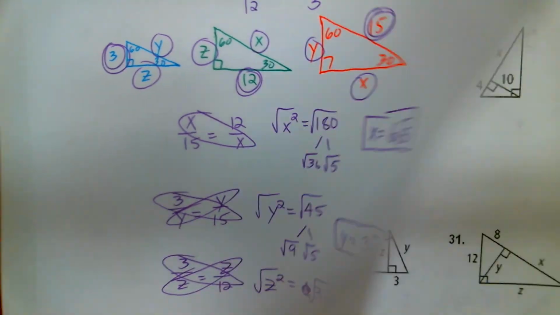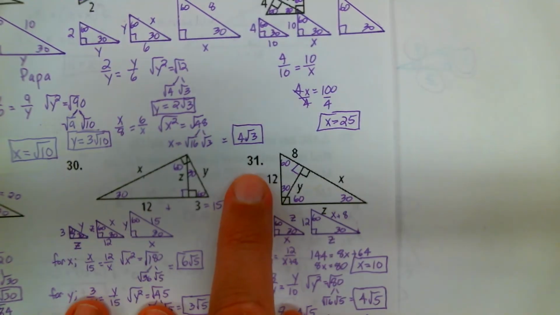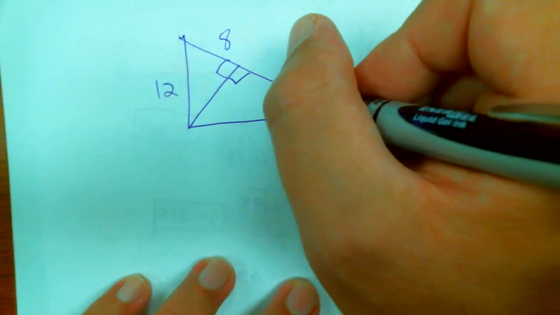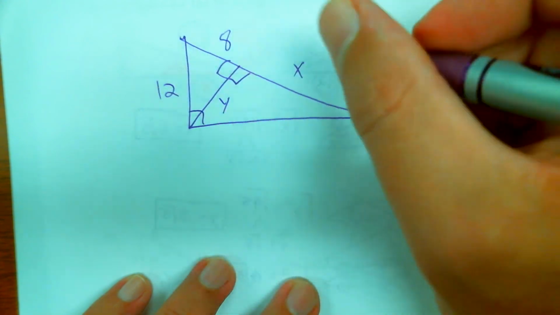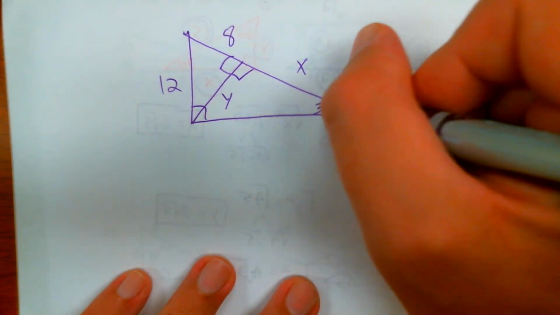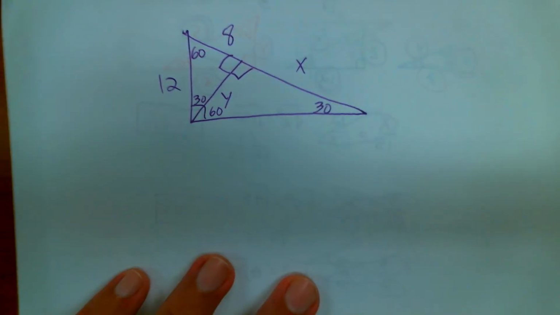Okay, last one here. Last difficult one. So now I'm doing number 31 here. Okay, so I have that's 12, box 8, x, y, box. Just throw in our magical fairy tale numbers, 30 and a 60, which means that's a 30 and that's a 60. And we're ready to draw, baby.